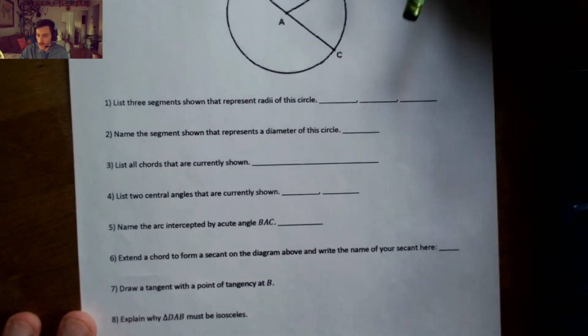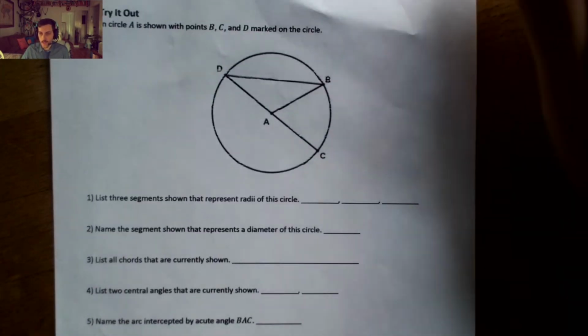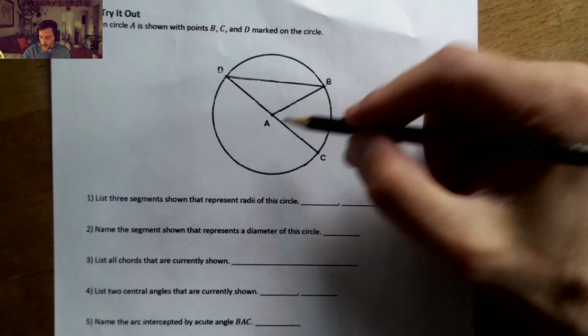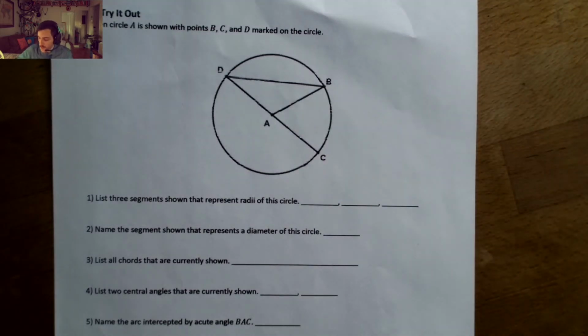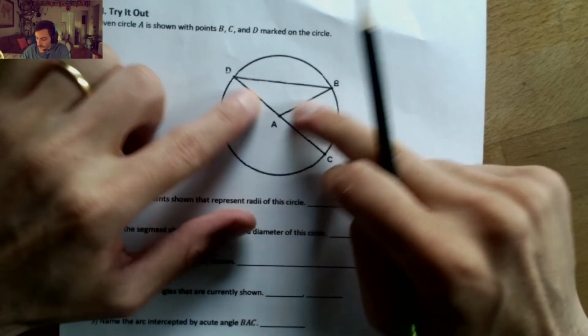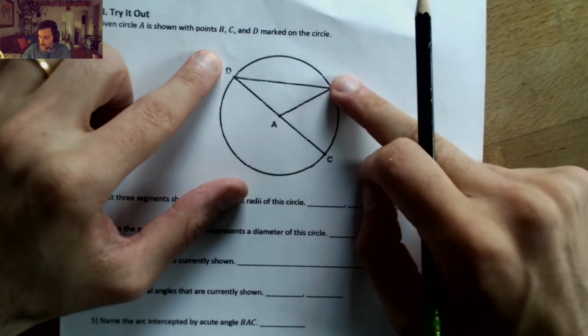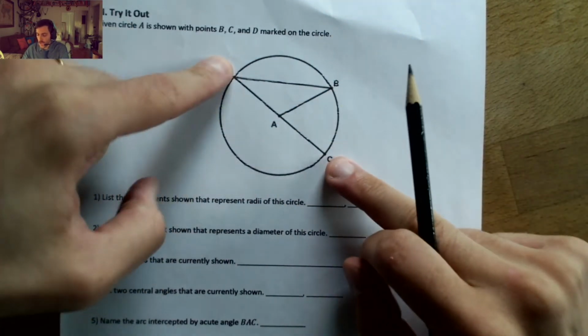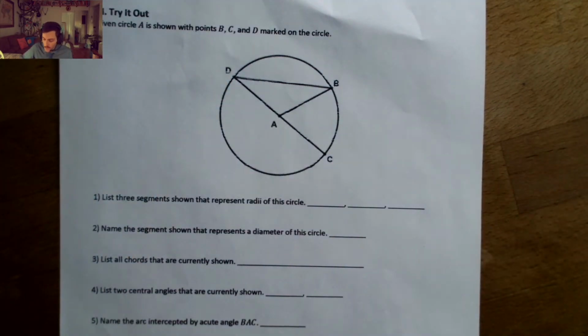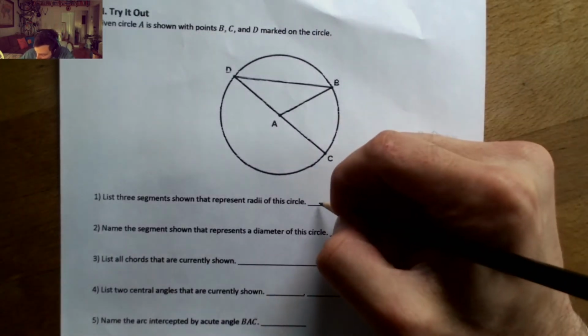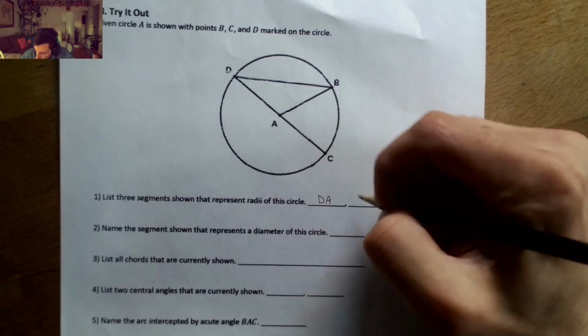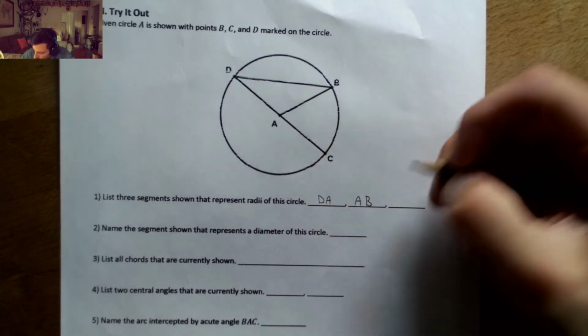So in this example here, we're going to have another circle. This circle, which we can label circle A, has two radii extending out, DA and AB. We also have our diameter of DC. So here, our first question is going to ask, list 3 segments shown that represent a radii in this particular circle. So 3 that we can list would be DA, AB, and AC.